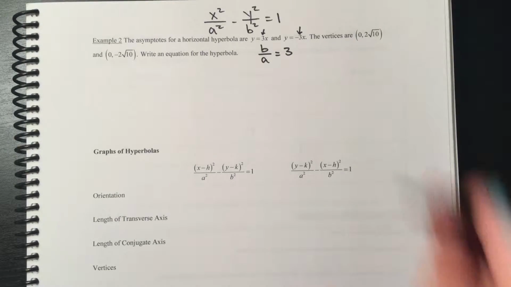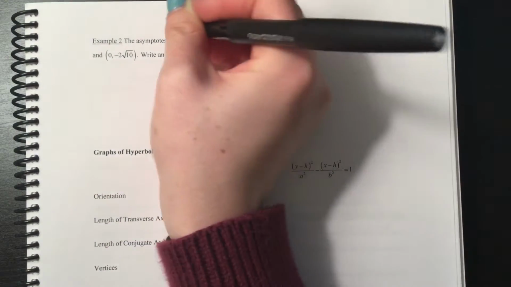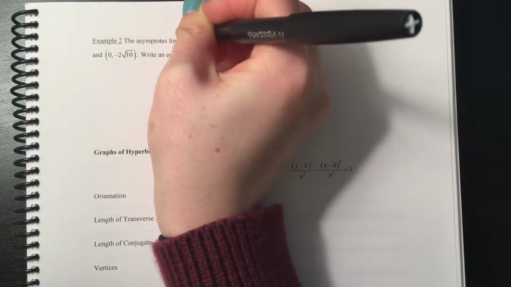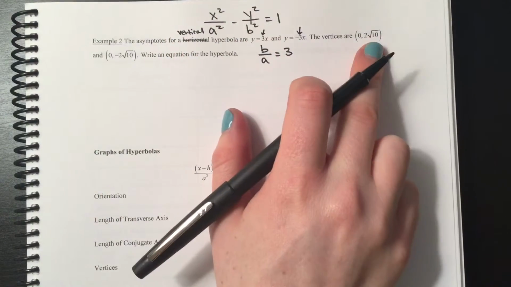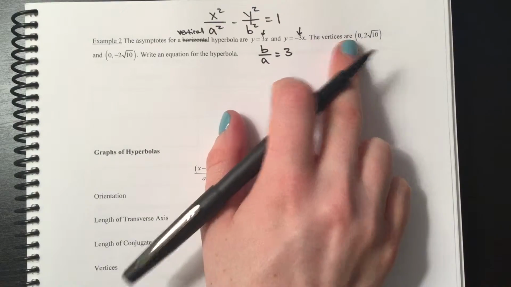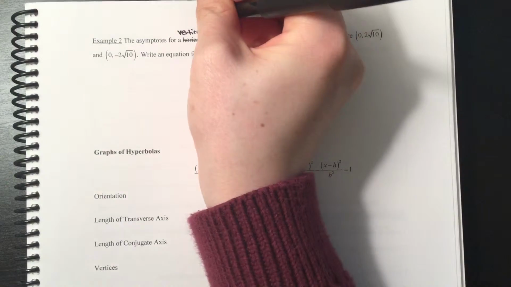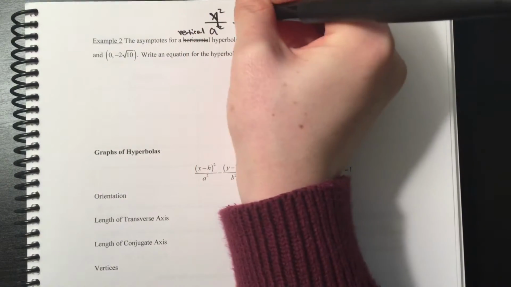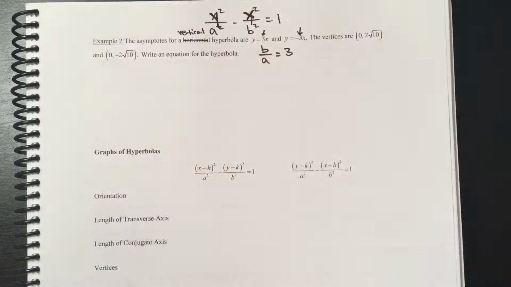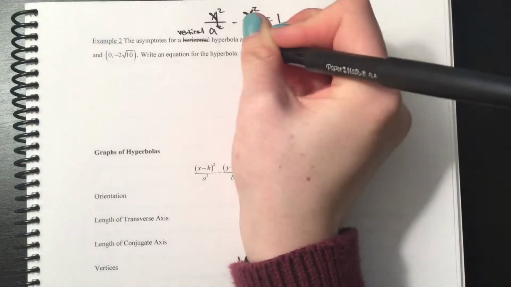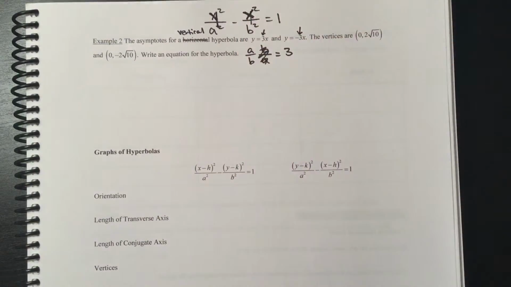All right, so this must be a vertical hyperbola. Now that I'm looking in the book, I must have made a typo there. Because if this is a vertical hyperbola, these vertices should have zeros as x's and then numbers as y. So let's just swap these real quick. I apologize, I need to make a couple of changes. So that would be y, that would be x. And then that would make this a over b, just kind of swapping things around.